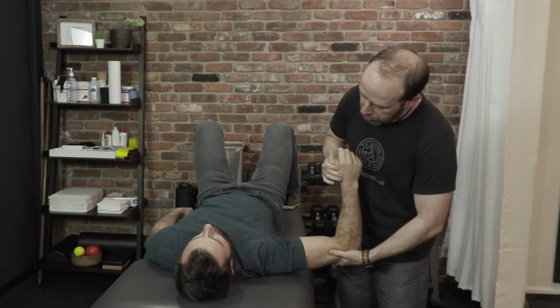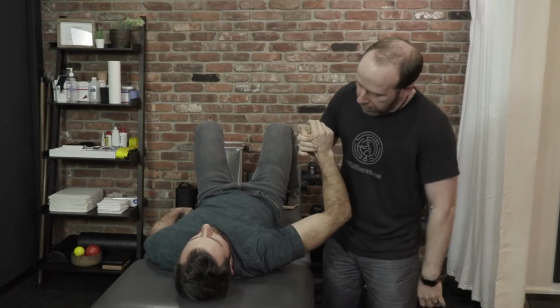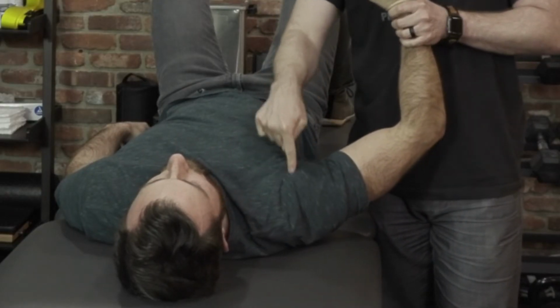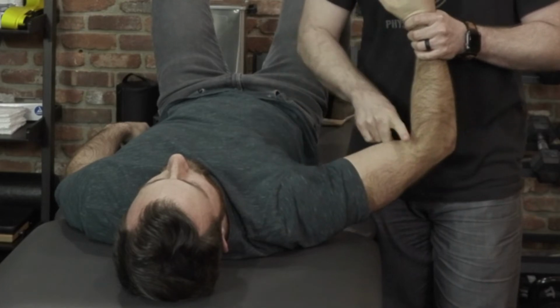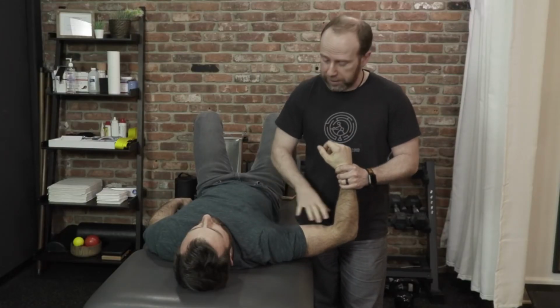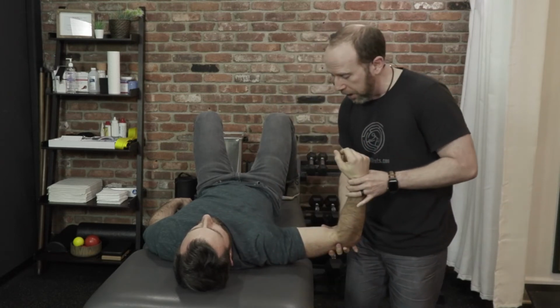So I may actually choose to assess him here. You can see now his humeral head has dropped back a little bit in the socket. That is a more neutral position for his shoulder than that is. And I might experience different range of motion testing it here than here. So I'll test him about here. I'm going to abduct him to 90.